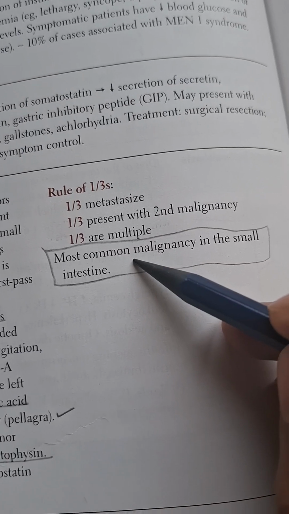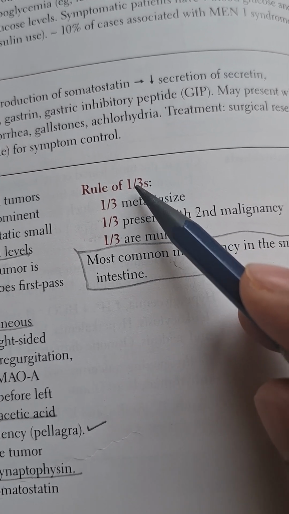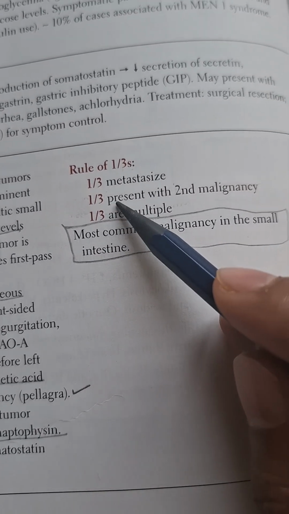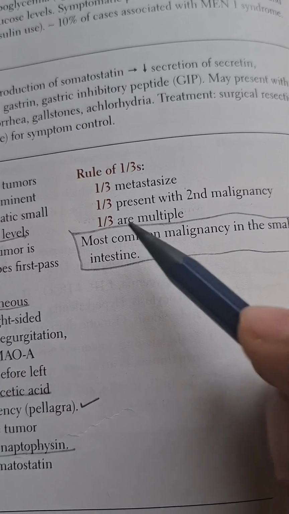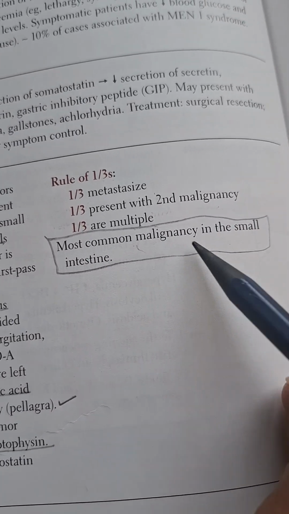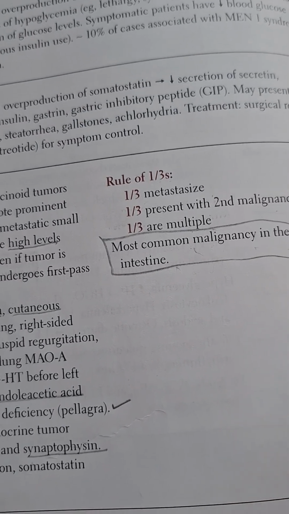In pheochromocytoma, we followed the rule of 10, and in carcinoid tumor, we follow the rule of 1/3. 1/3 will metastasize, 1/3 present with a secondary malignancy, and 1/3 are multiple. Also, they are the most common malignancy in the small intestine. So they can also give you a hint in a question like that.